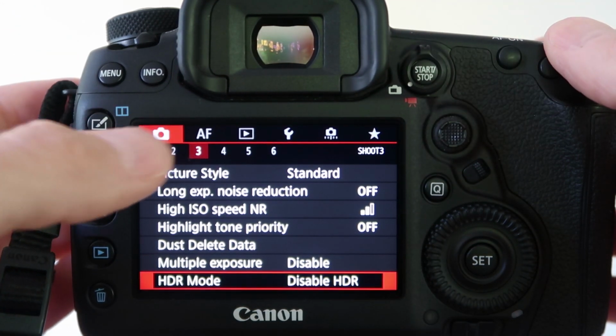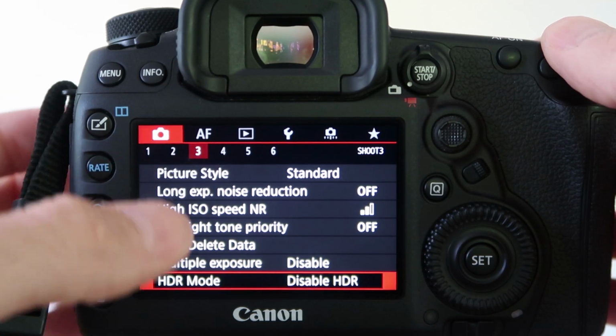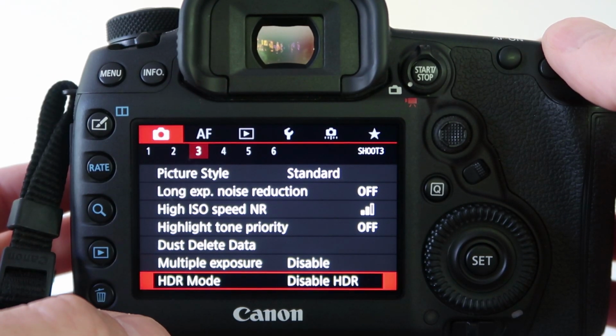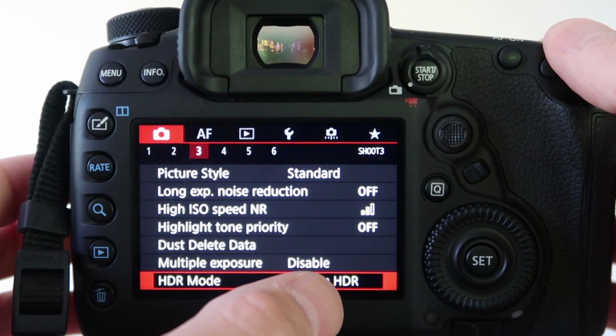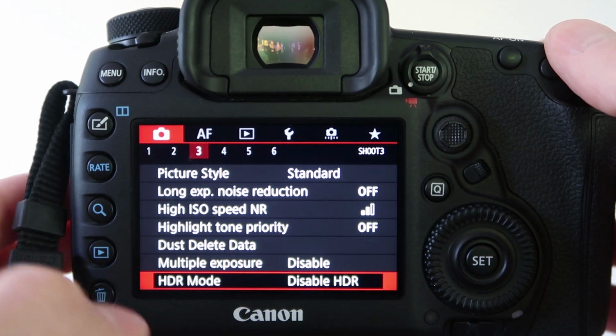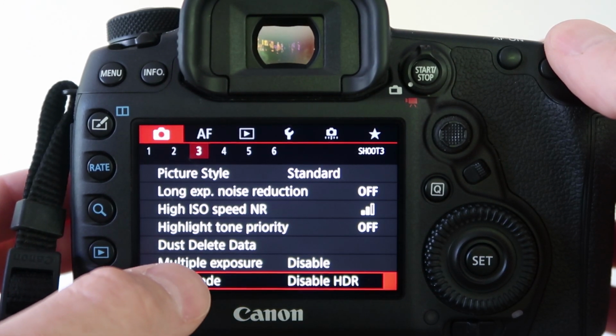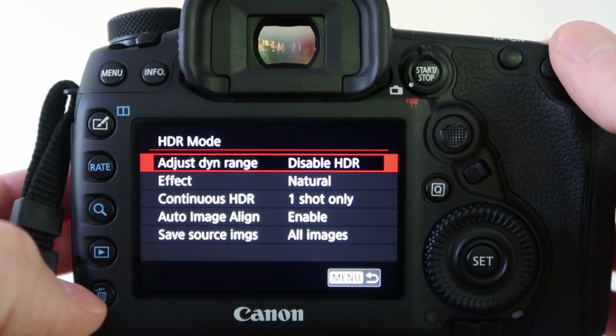From here, we will go to the red camera menu, page 3, all the way at the bottom, you'll see an option that says HDR mode. And right now it says disable HDR, which means HDR isn't selected. We'll tap that, and then we've got 5 options to set.